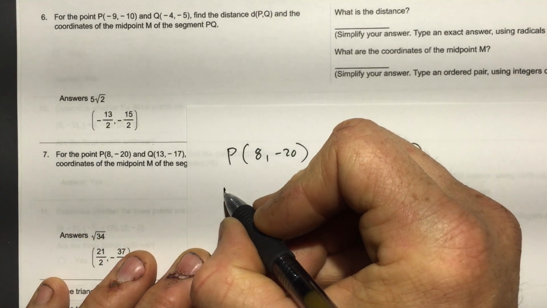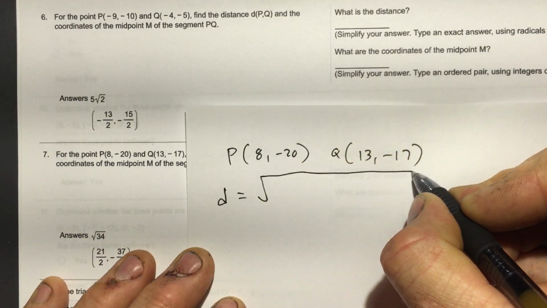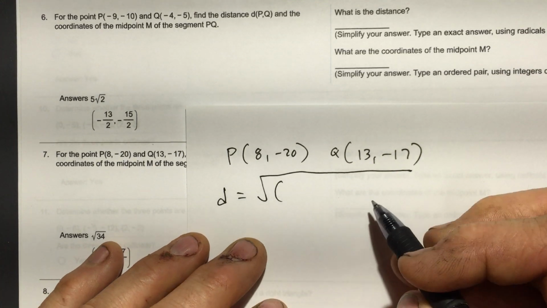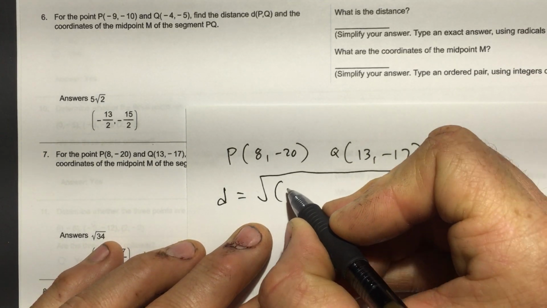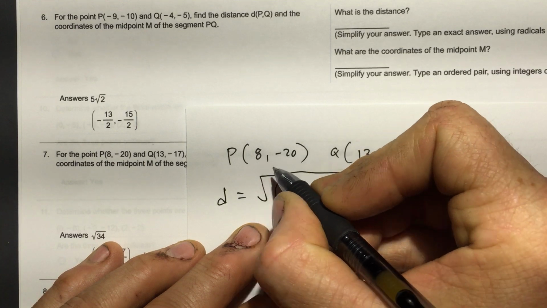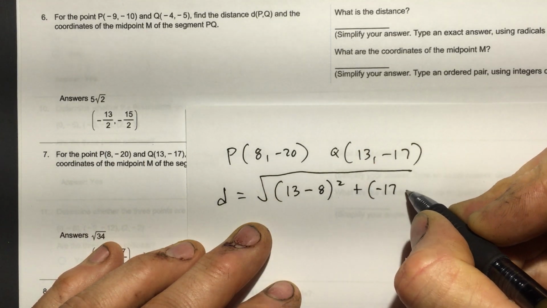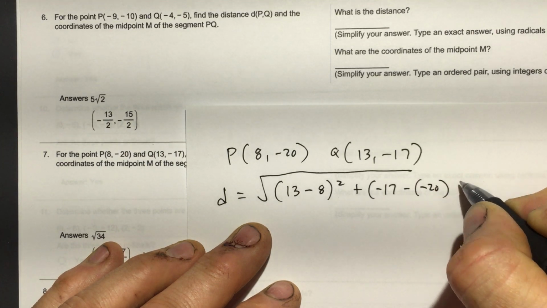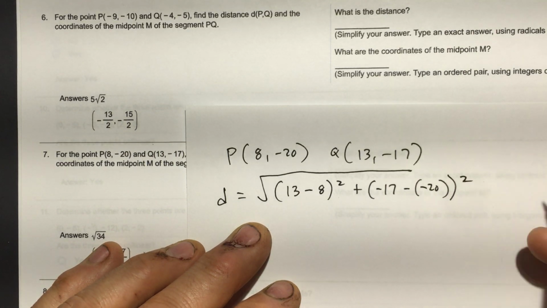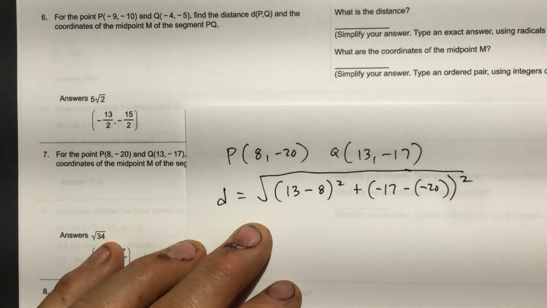All right, so my distance formula, I'm not going to write it out again. I'm going to go straight into it. So it's going to be 13 minus 8, that's squared, plus -17 minus -20, and then that's squared. Okay.